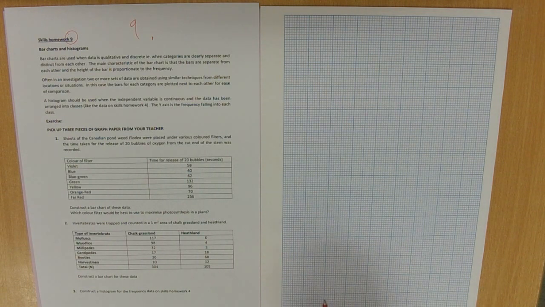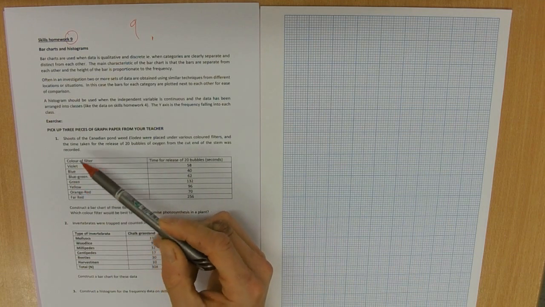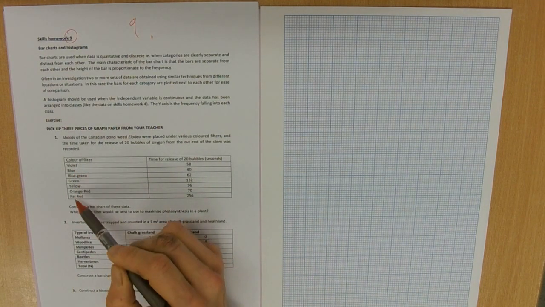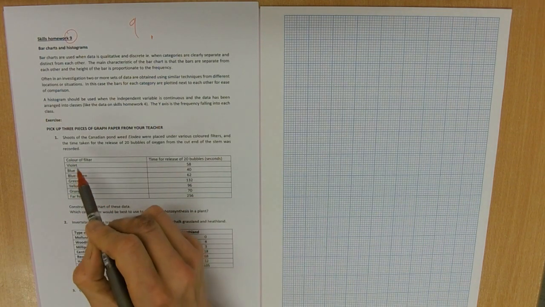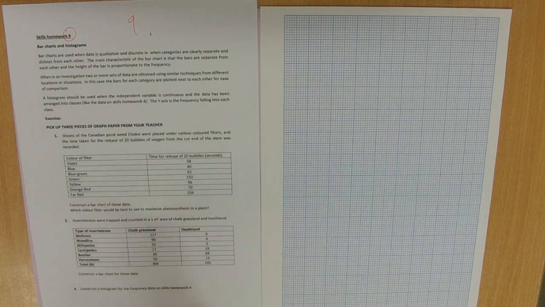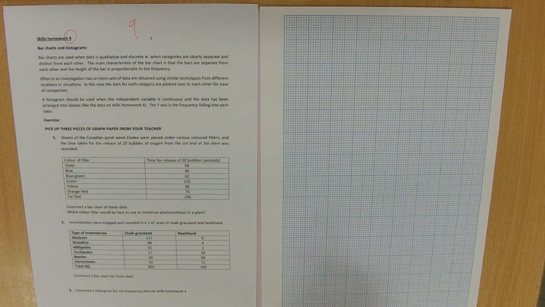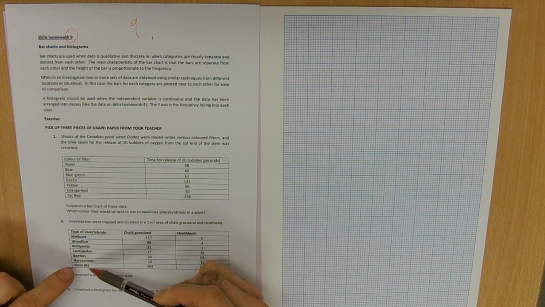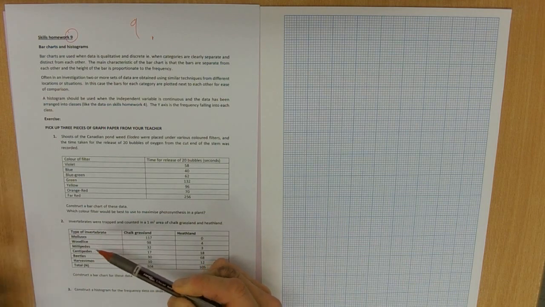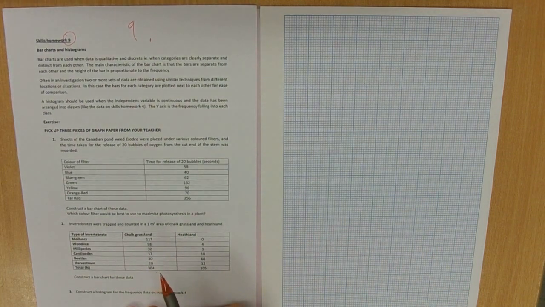So bar charts are when our data here in the independent variable is not in any particular order. These are going to be separate to each other. These are qualitative or discrete, distinct from each other. So for example down here we've got different types of invertebrates. And which order would you put them in? Well, you can't. So you just have to have separate bars for them.